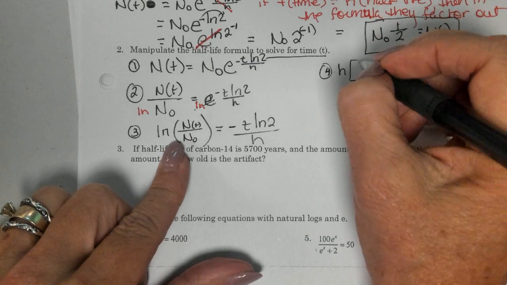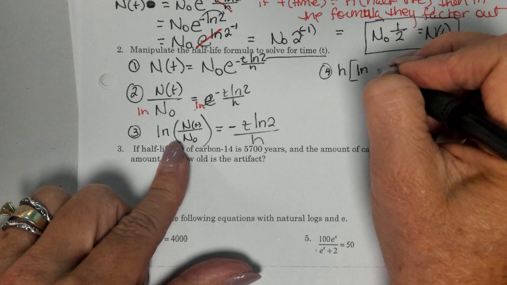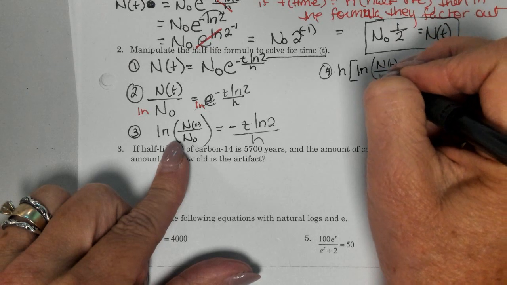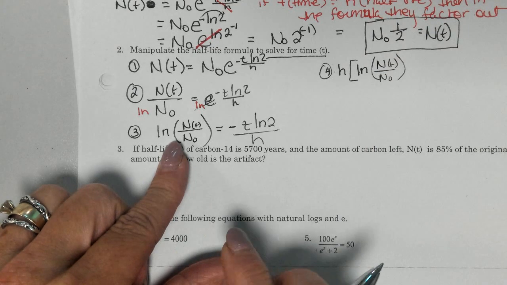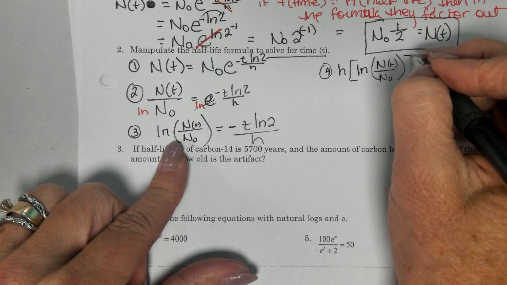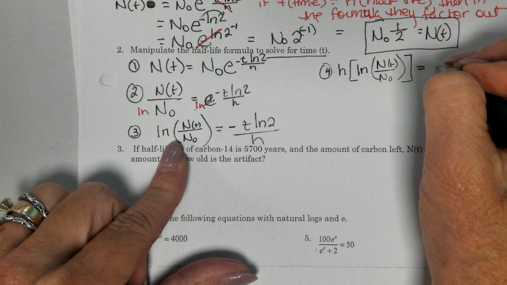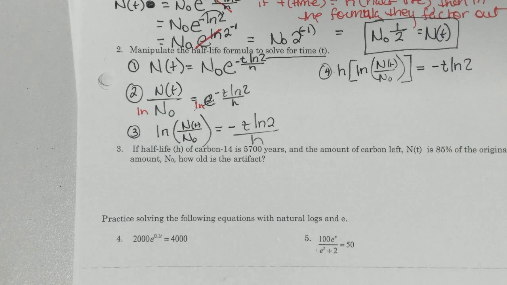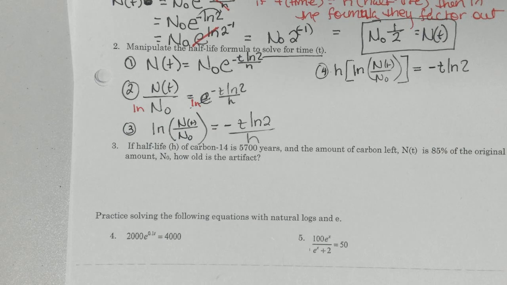Times the natural log of N of t divided by N sub 0, and that's equal to negative t natural log of 2. Now, let's try to get all of this t all by itself in this next step. What would I have to do to get rid of the negative and the natural log of 2?